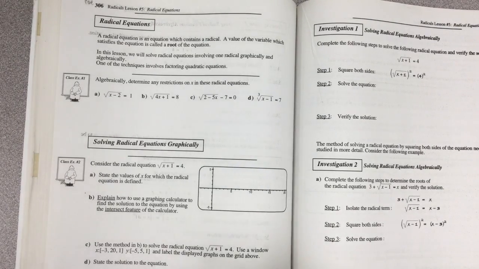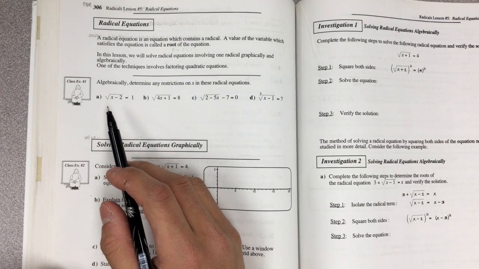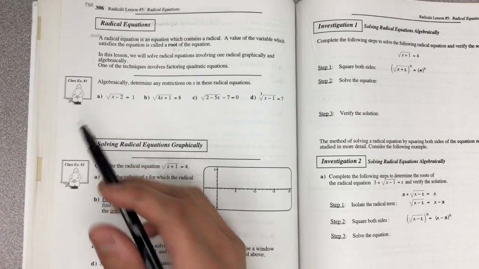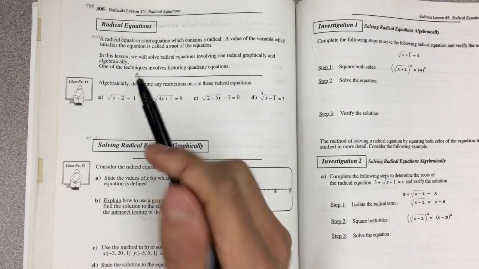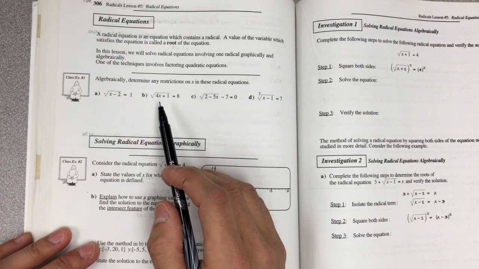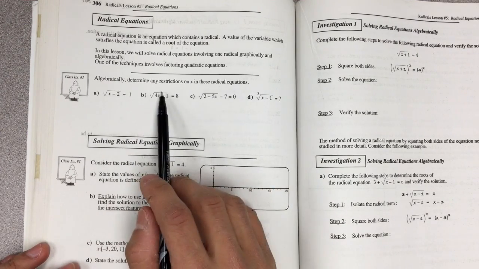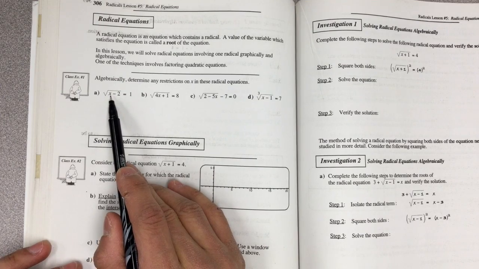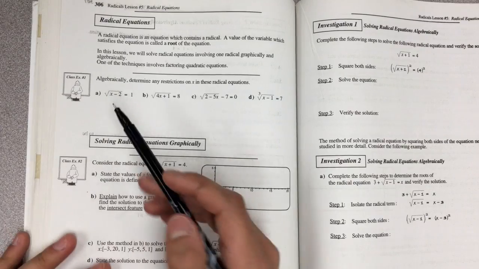Today in lesson 5, we're going to look at radical equations and solving radical equations. When we're looking at these equations, we're generally looking at variables like x under our radical sign, and we're looking for how we can solve what that value of x could potentially be equal to. A radical equation is any equation that contains a radical, and the value of the variable which satisfies the equation is called the root of the equation. So here would be my root of my equation, for whatever value satisfies the value of x.